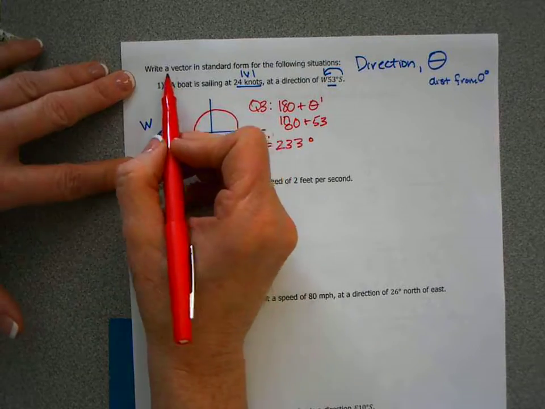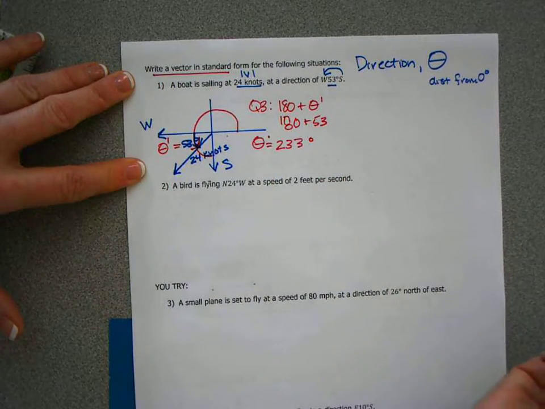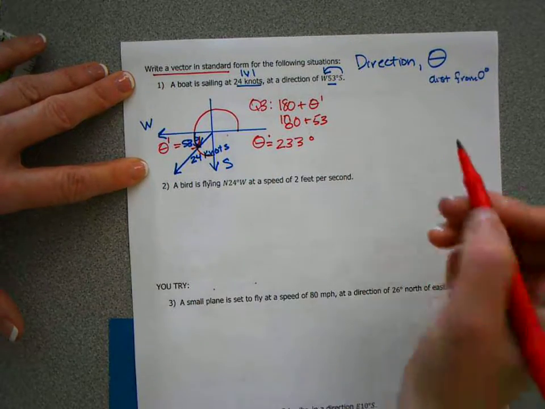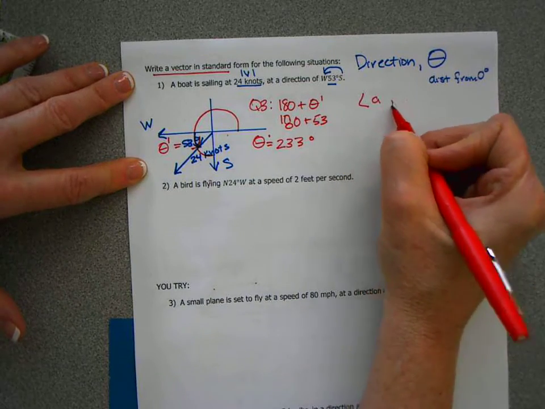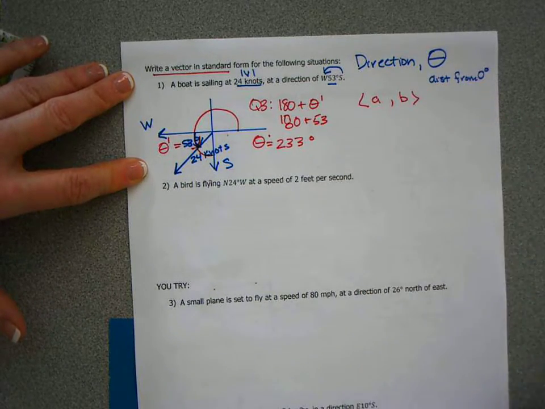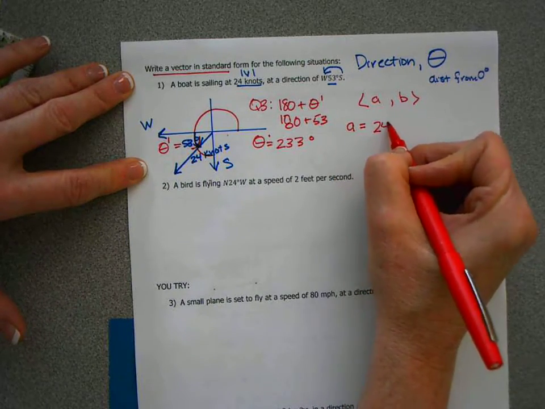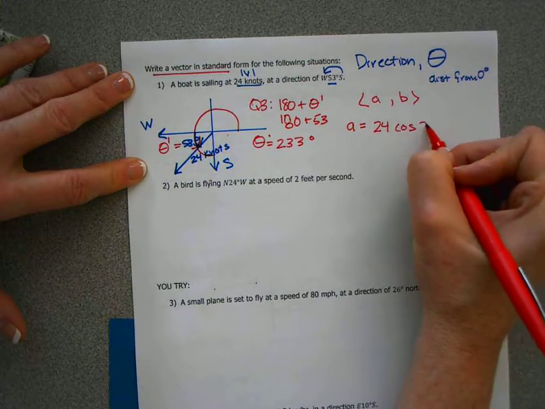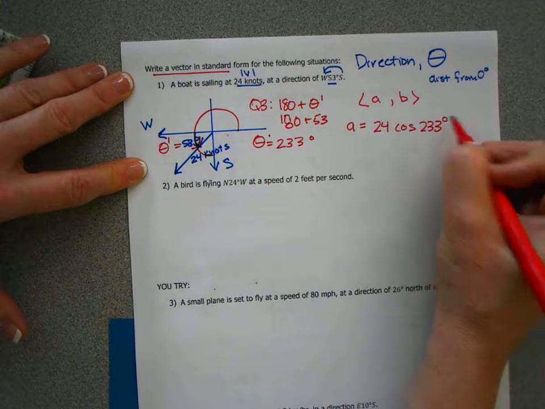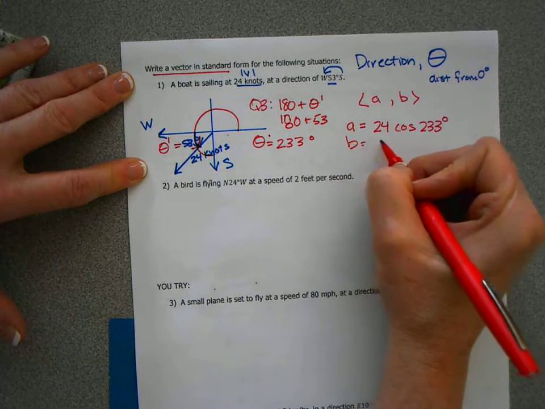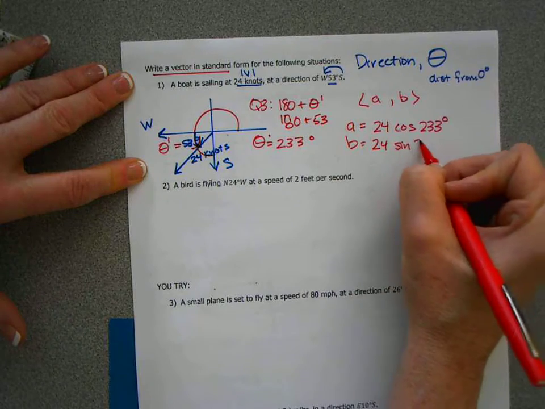What we need to do is write a vector in standard form. This is the hardest part of the vector. The vector is just a, b, so we have to find the components. We know that a equals the magnitude of the vector times the cosine of theta. The hard part is determining theta. b is the magnitude times the sine of theta.